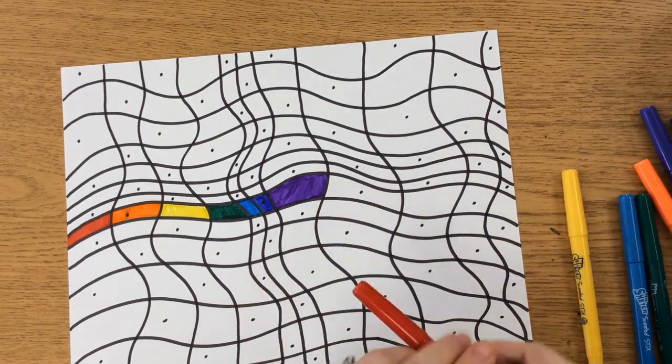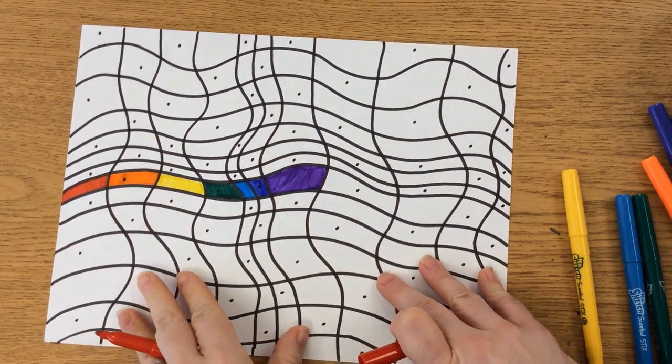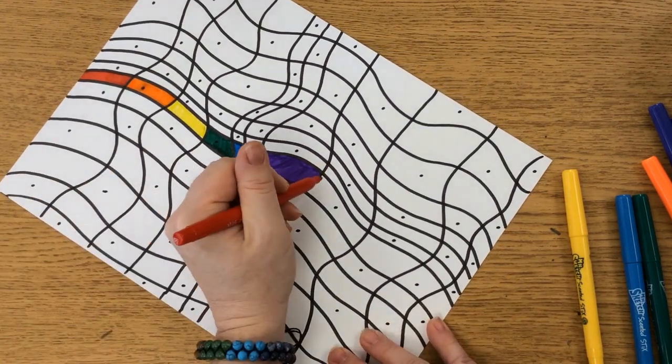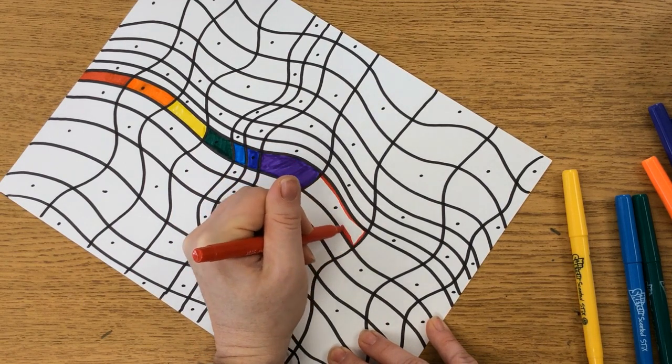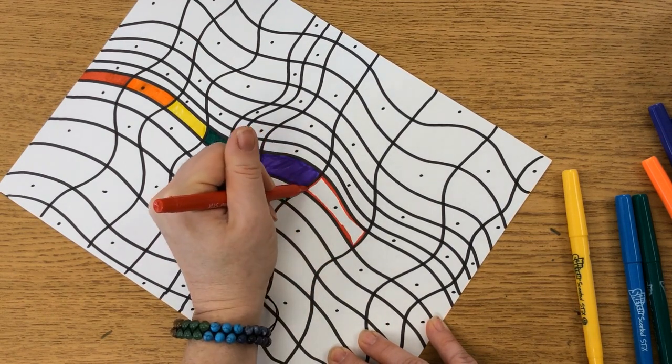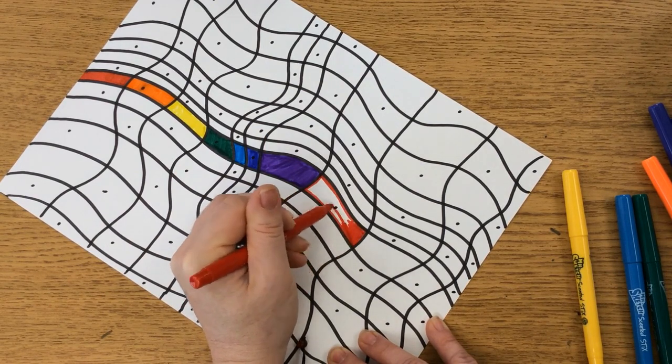And then we're just going to go and keep repeating the same pattern. So this is going to be red again. Remember, when you're working, you always can turn your paper, whatever works best for you. For me, I enjoy outlining first. It gives me a little bit more reference, and then I can continue in coloring.